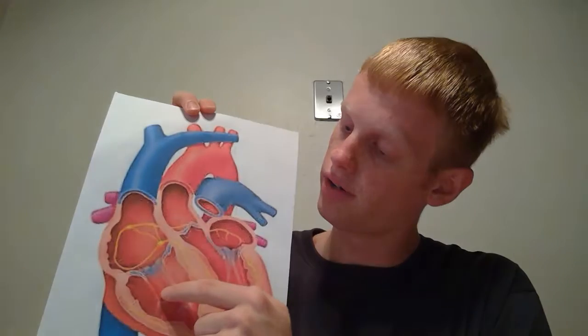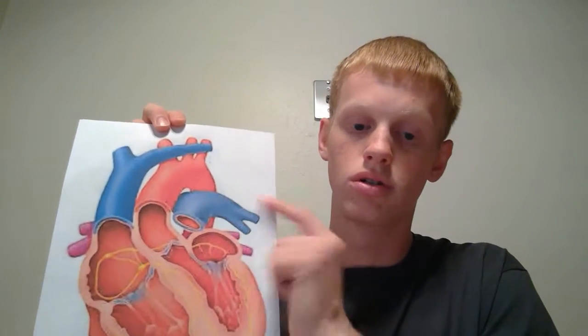Our heart contains four areas, which are the right atrium, the right ventricle, the left atrium, and the left ventricle. Our right atrium receives deoxygenated blood from our body, from the superior vena cava and the inferior vena cava. From the right atrium, it goes through the tricuspid valve into the right ventricle. The right ventricle then contracts or squeezes and pushes the blood into the pulmonary artery, which goes to our lungs.